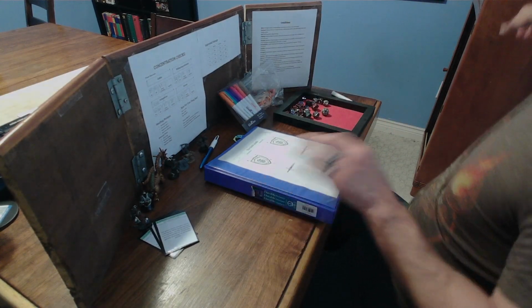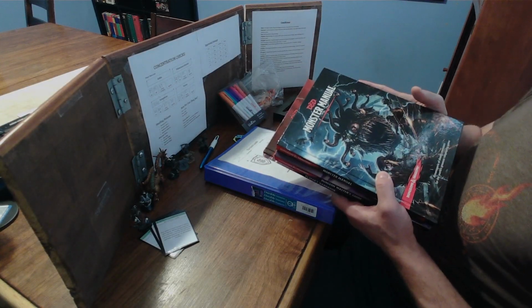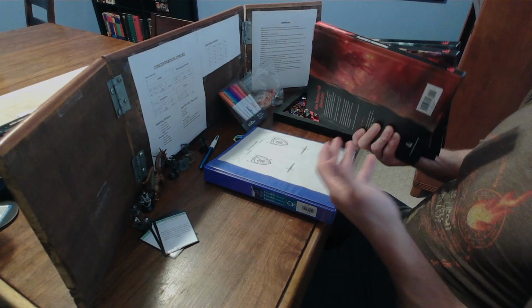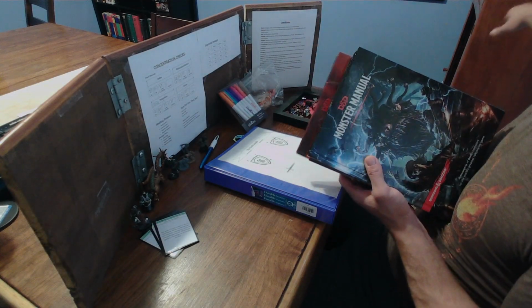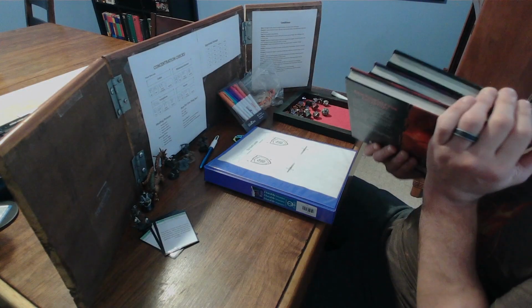Off on this bookcase here, I just grab these as a proxy, but I always keep whatever books I might need. These are just the 2014 rules, Monster Manual, PHB. Just as an example, you might have 2024, Daggerheart, whatever game system you're running. I just keep these nearby.